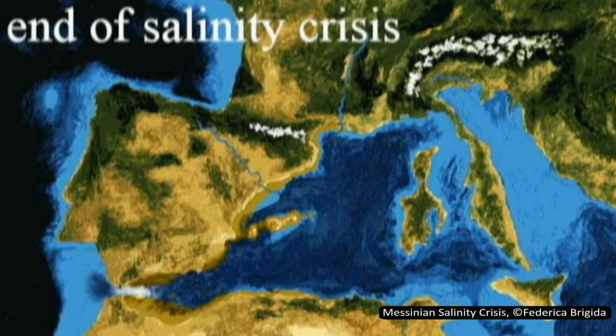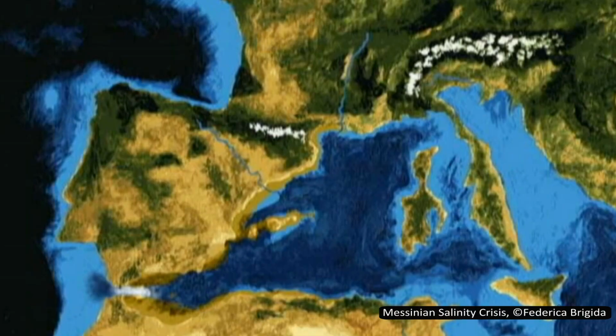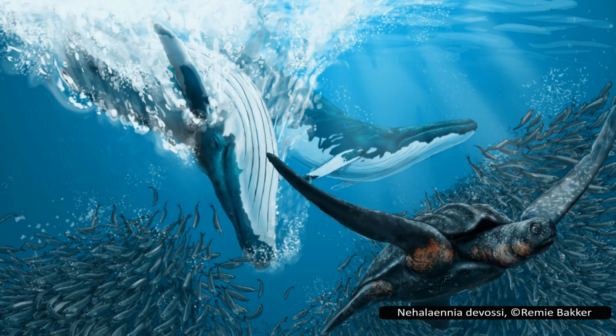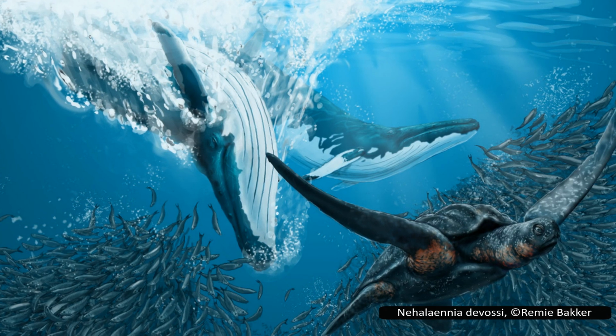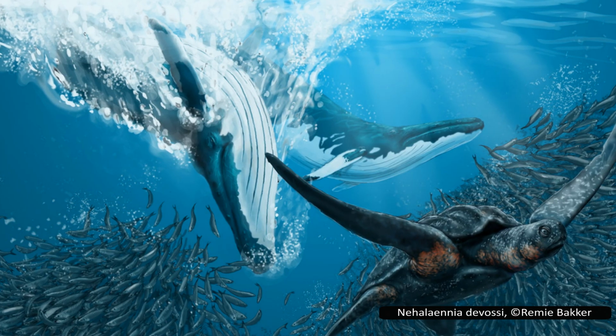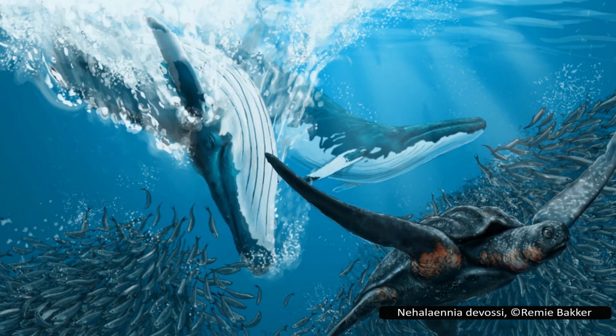The Messinian salinity crisis is not considered a mass extinction in the traditional sense. Its effects were highly regional, but for the marine ecosystems of the Mediterranean, and for the landscapes and climates surrounding it, it was a profound, even surreal transformation.